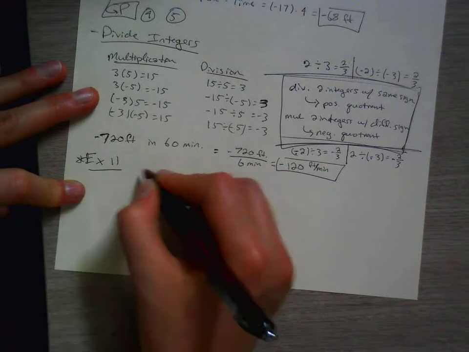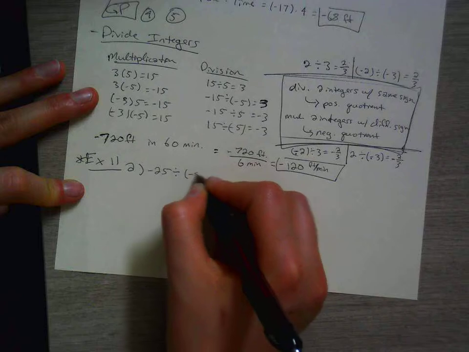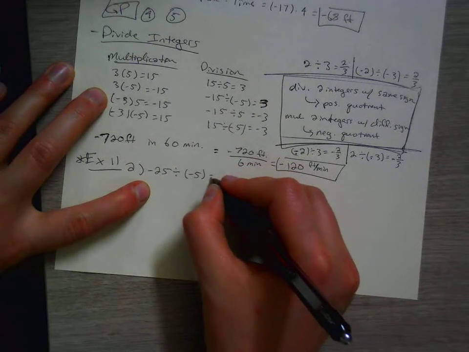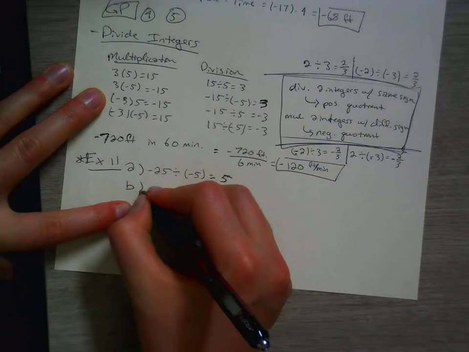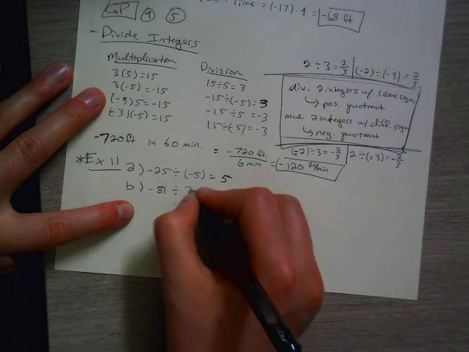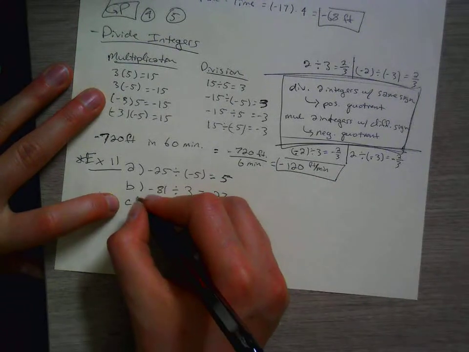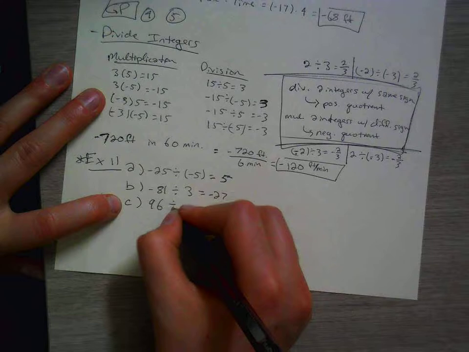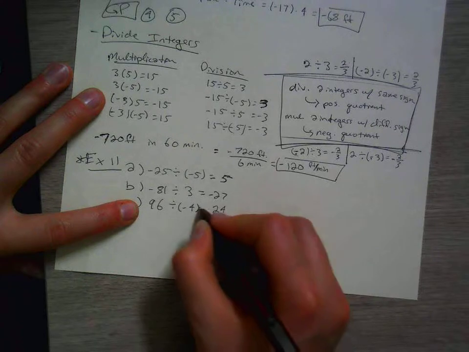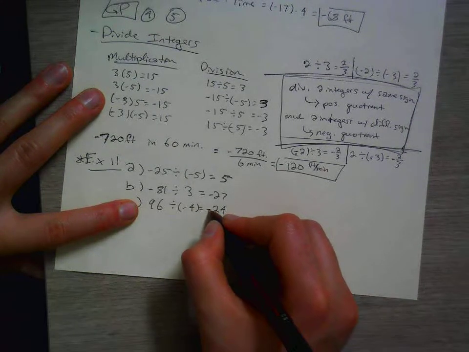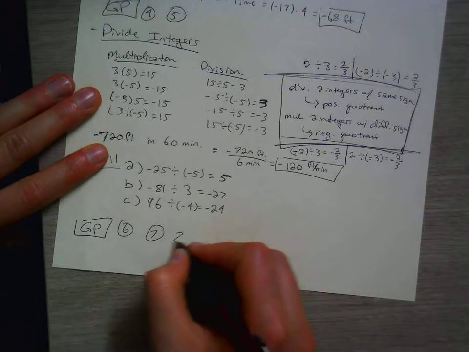Example 11. A, negative 25 divided by negative 5. So 25 divided by 5 equals 5. The signs are the same, so it stays positive. B, negative 81 divided by 3 equals 27. Signs are opposite, so it becomes negative. C, 96 divided by negative 4. The answer to that is 24. And the signs are opposite, so it becomes negative. Go ahead and try for yourself. Guided practice 6, 7, 8, 9.